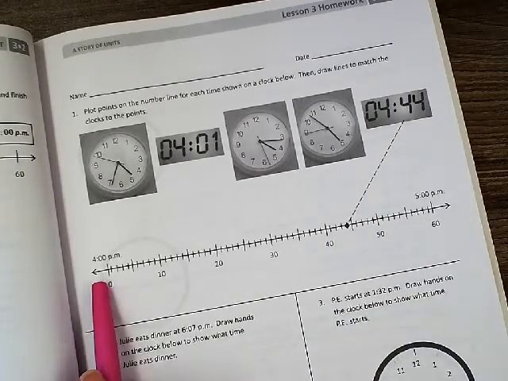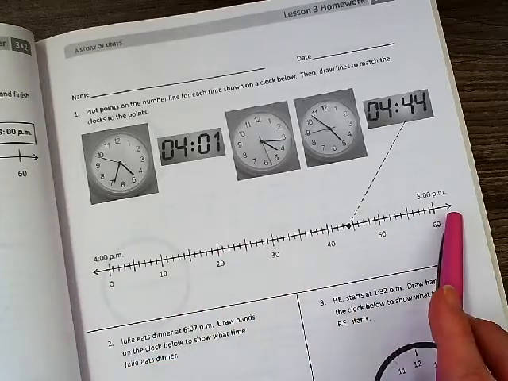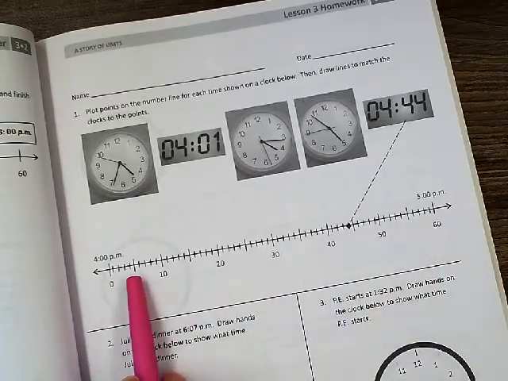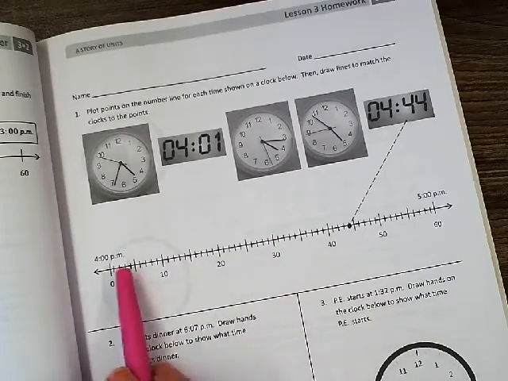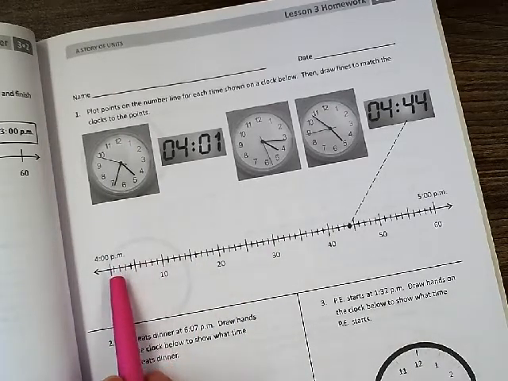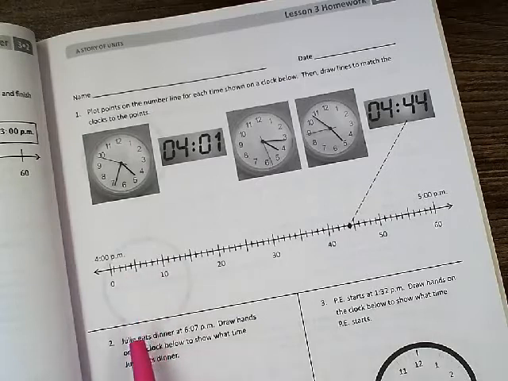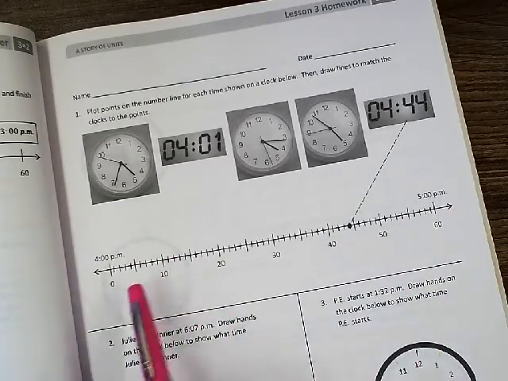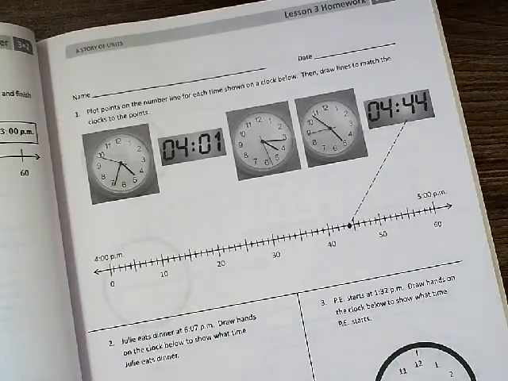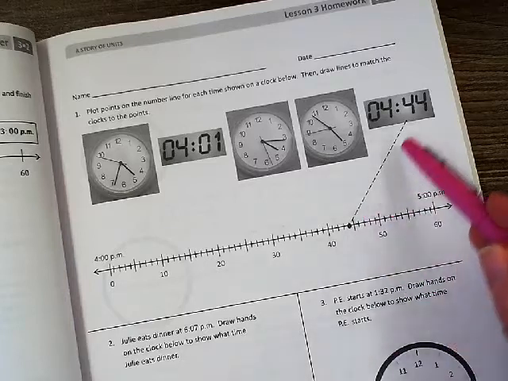We can see we have the number line again stretched out. But this time, instead of just counting by fives, it also has the dashes for each minute. We're looking at times between 4 o'clock and 5 o'clock again. And again, there's 60 minutes in 1 hour. So we have some points that we need to plot on the number line. And we're going to match them. See, they did this one for us.